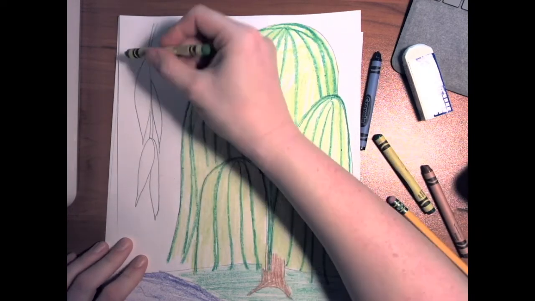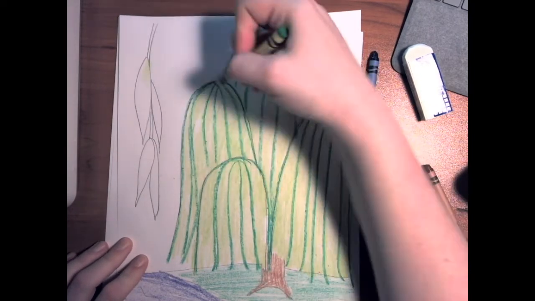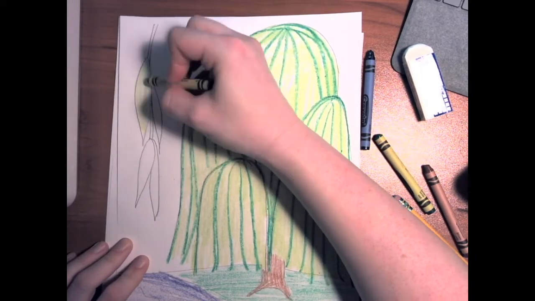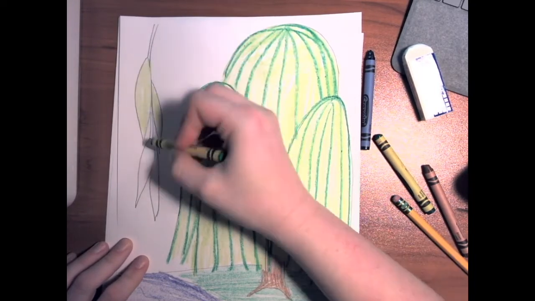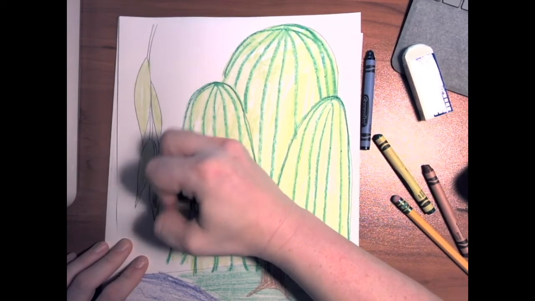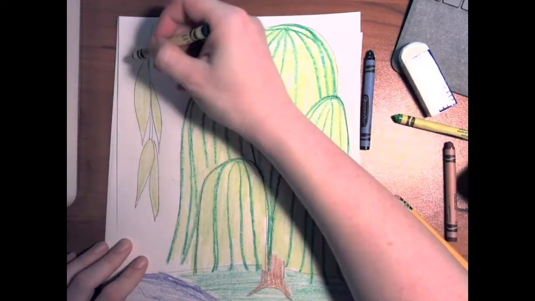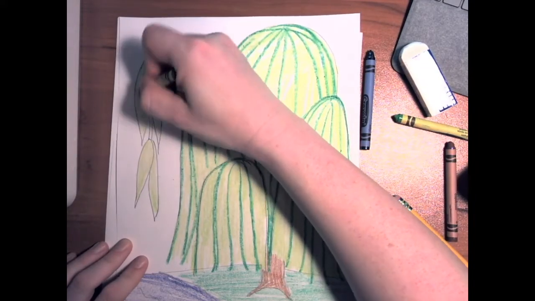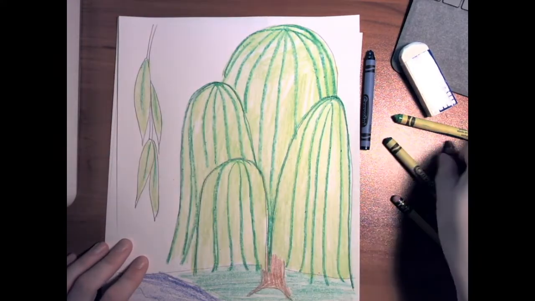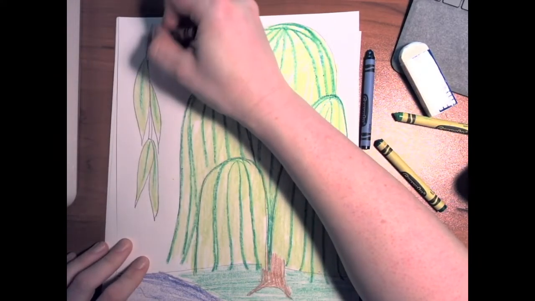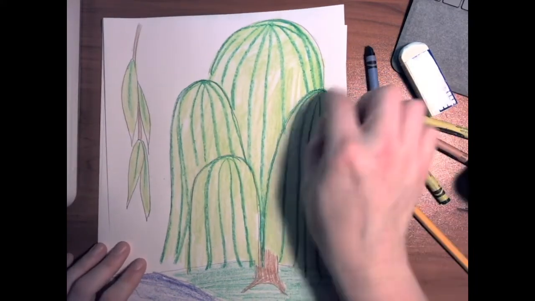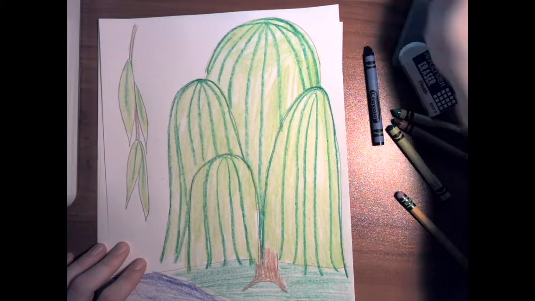So like we did with the big part, I'm going to draw a little bit of light green on them. Go back over and do a little bit of detail of dark green. Color in the brown stem. And then the only thing left now is the sky.